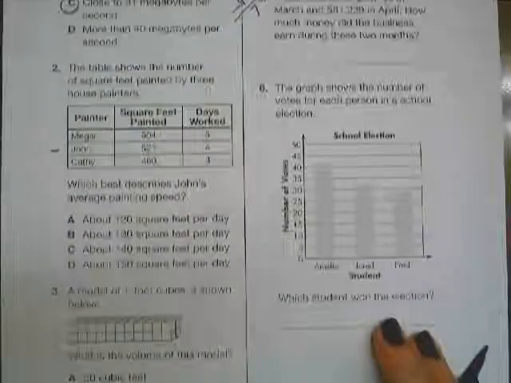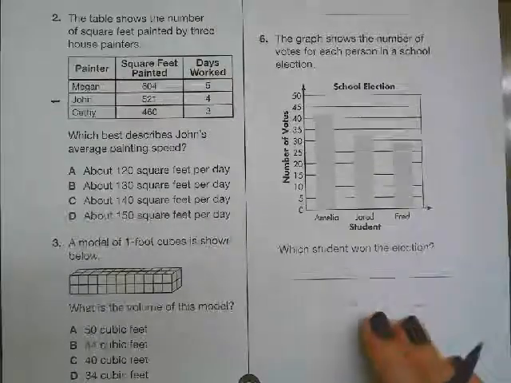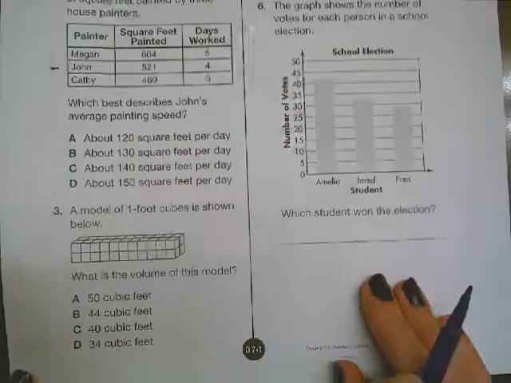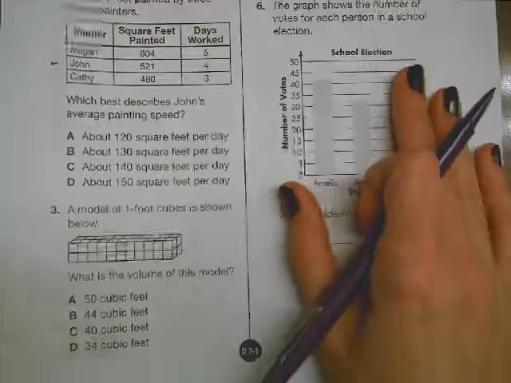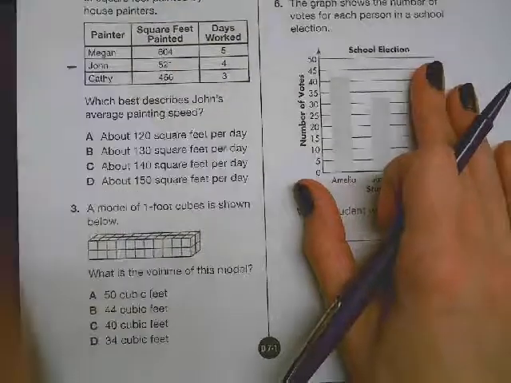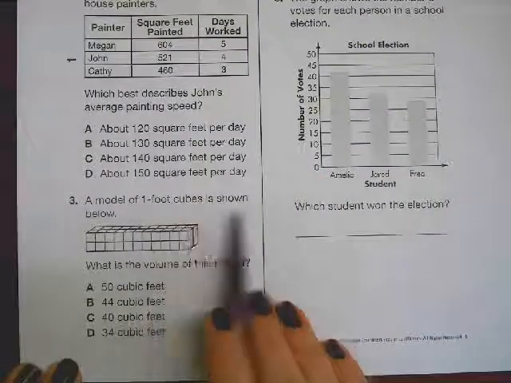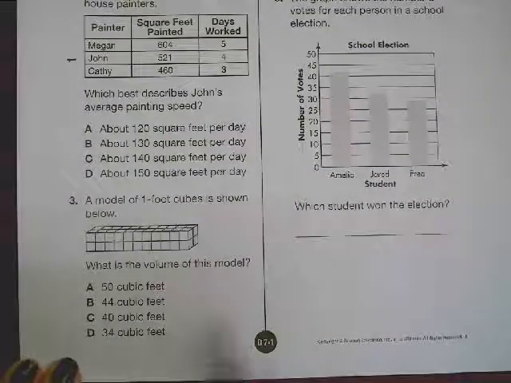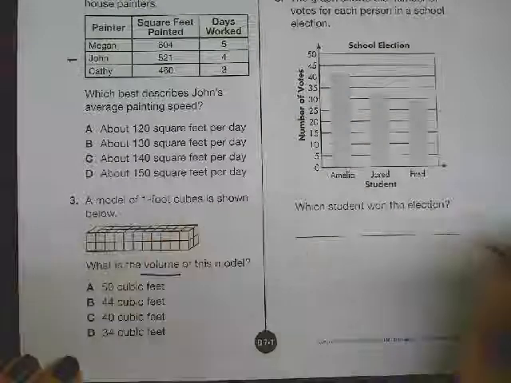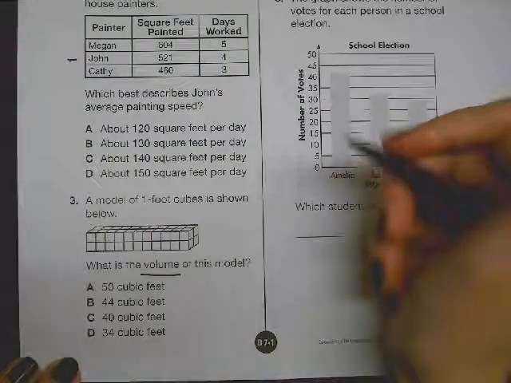Now, for question number 3, that is not something that we have covered yet this year. So don't freak out when you see that one. It says a model of 1-foot cubes is shown below. What is the volume of this model?